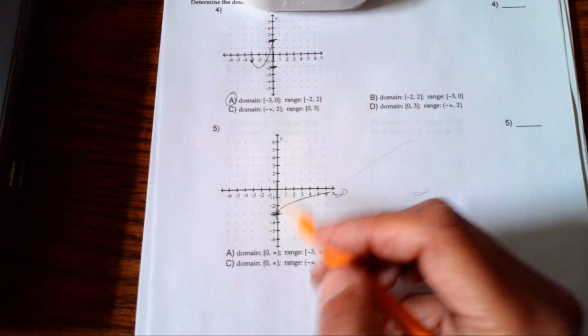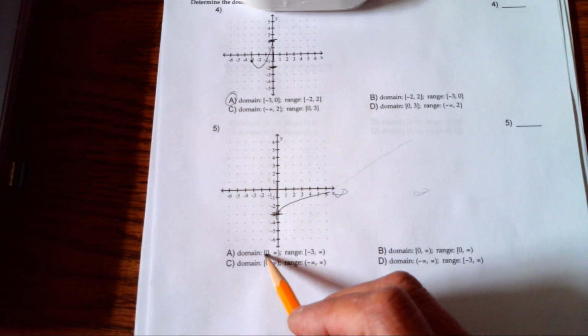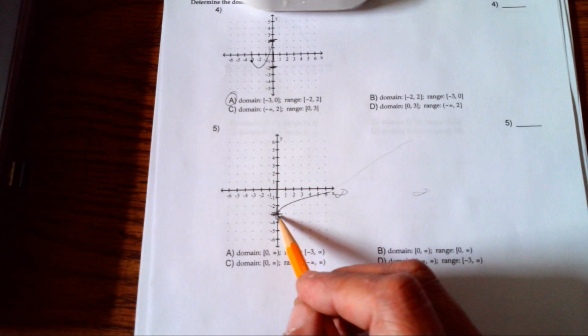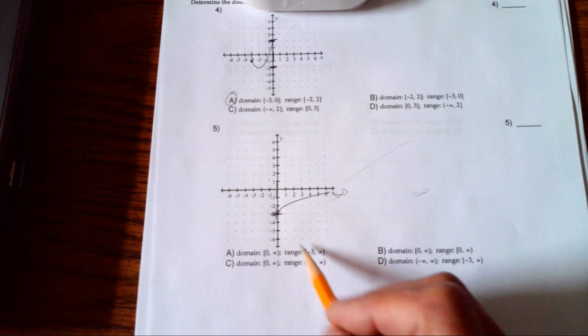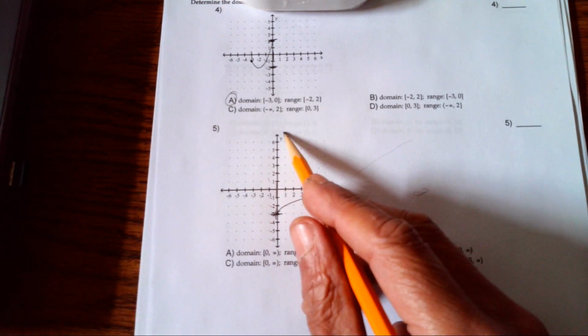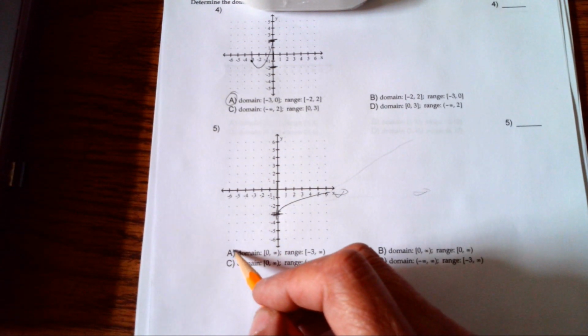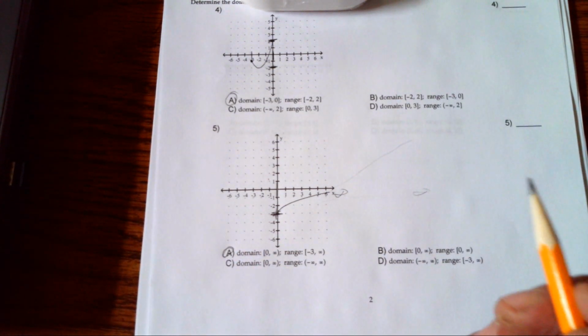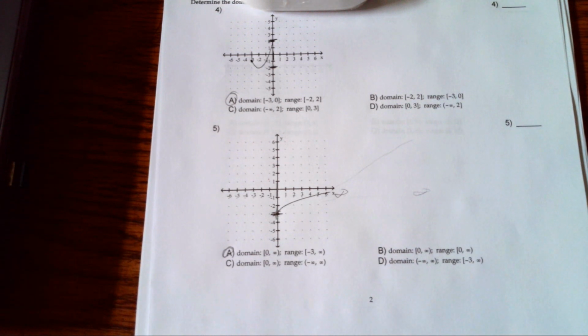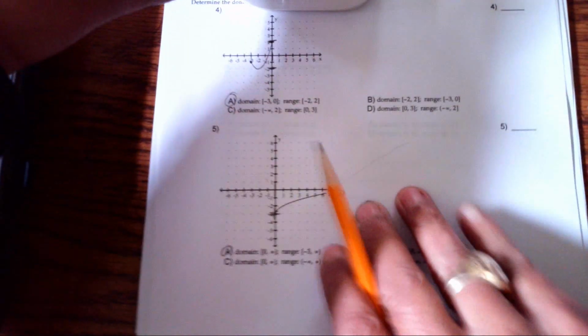So number 5, I've got domain from 0 all the way out to infinity, and my range from -3 all the way up to infinity. Letter A, number 5, letter A. That wasn't so bad. Domain is the set of x values, your range is the set of y values that are used.